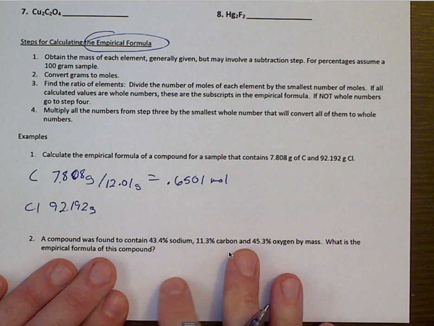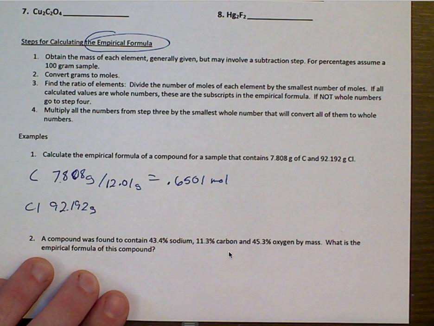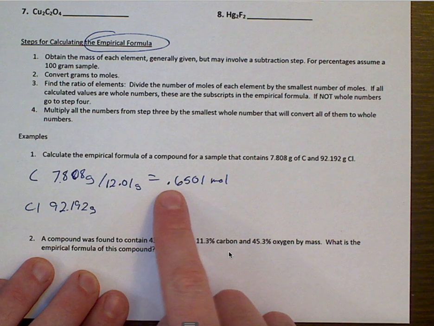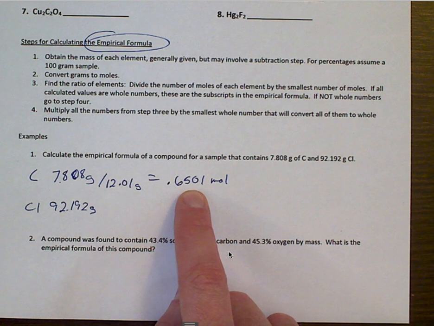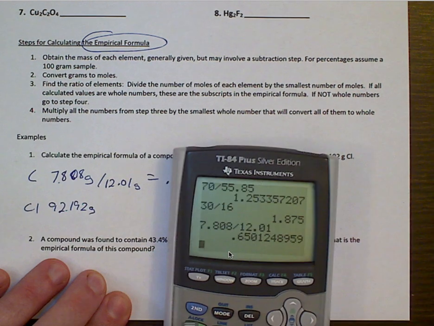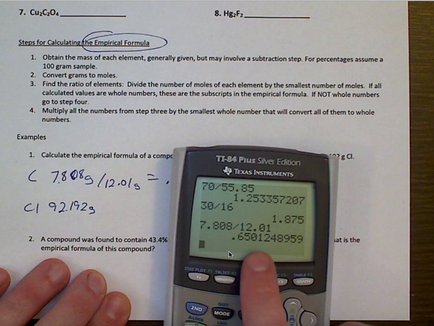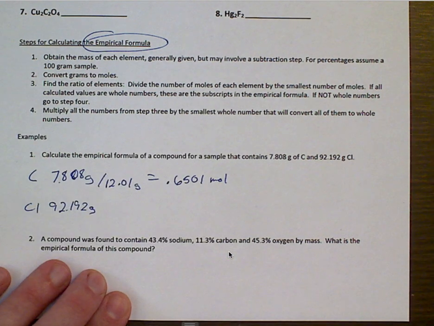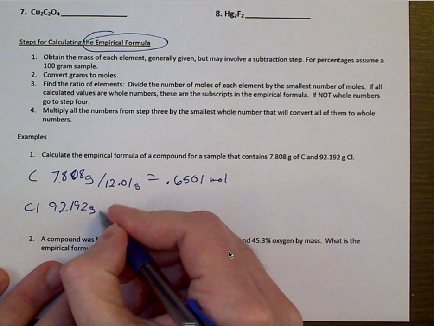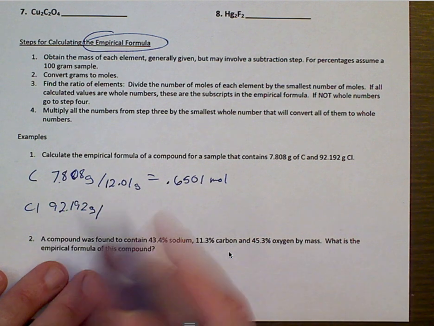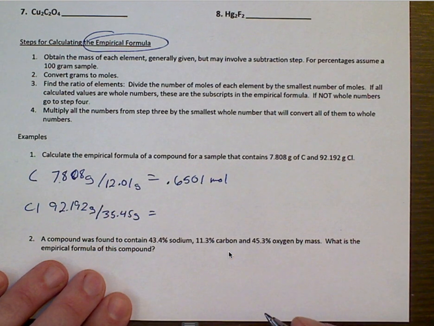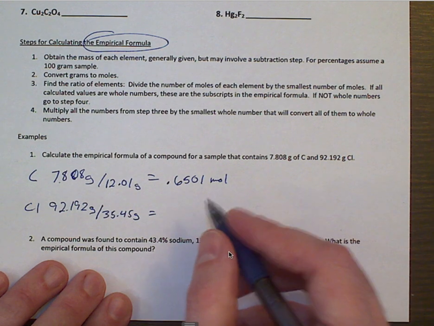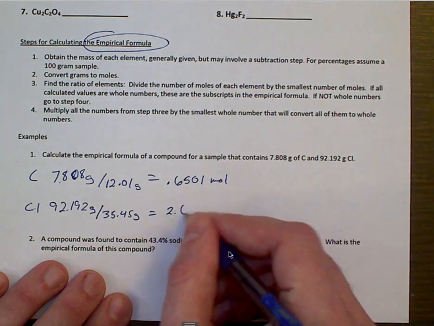Sig figs aren't super important here, but it is important that we write this out to about 4 or 5 digits. You'll see in a minute why we need to have some rolling numbers here. We don't have to write the whole thing out; I went to the first 4 digits on this one. That's usually good enough. Then we divide the chlorine by its molar mass, which is 35.45 grams, and this gives us 2.600 moles.